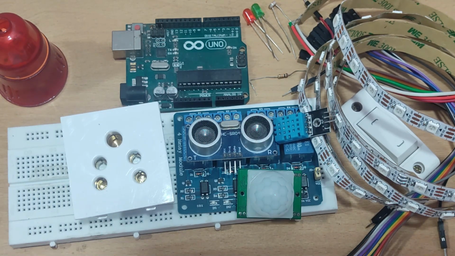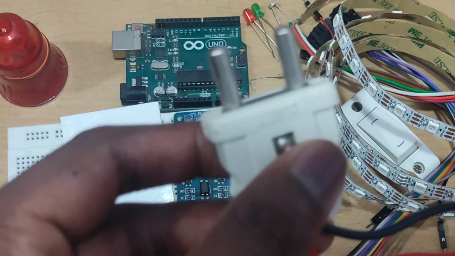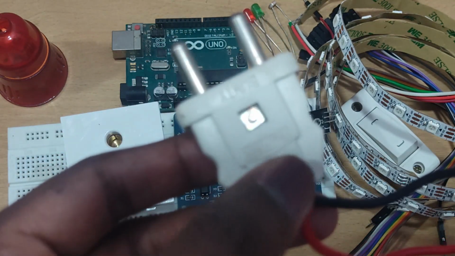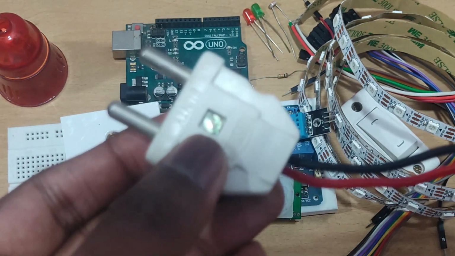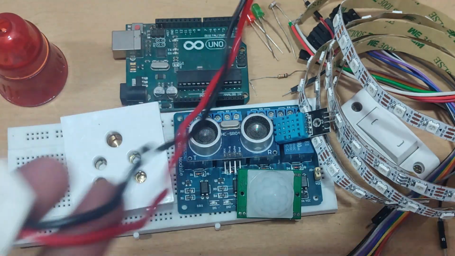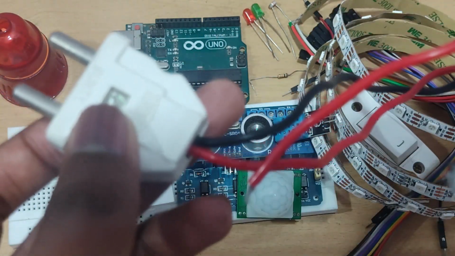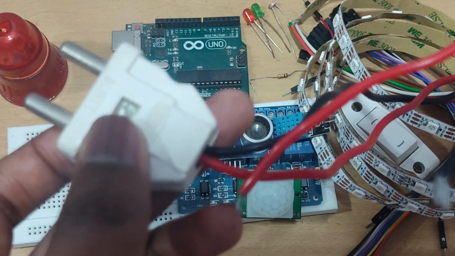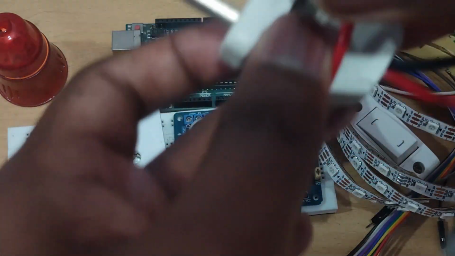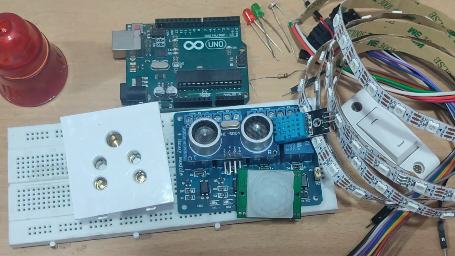And also you're going to be needing some wires with this kind of plugs. You can find out the appropriate plug for your country and just purchase them. And you are also going to be needing some wires to connect with this plug. And we are going to be powering up all the components using these wires and connectors. So you can just purchase them according to your country.